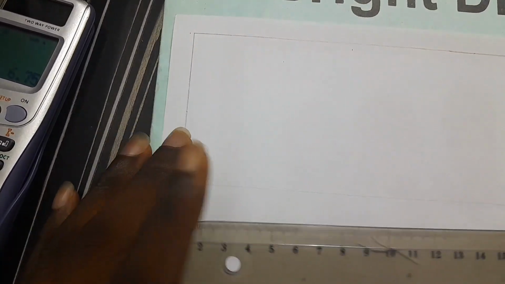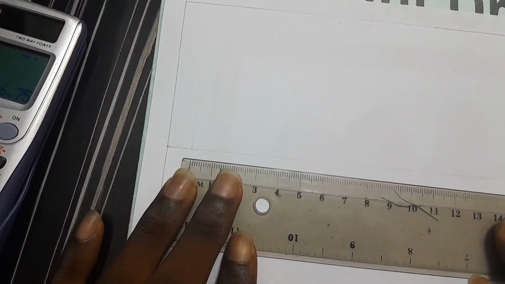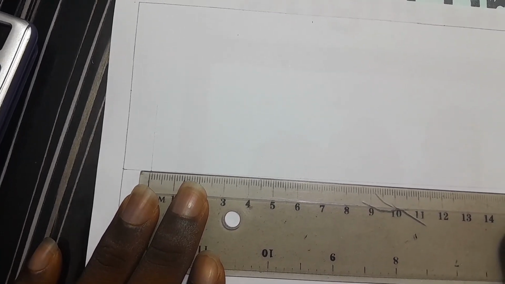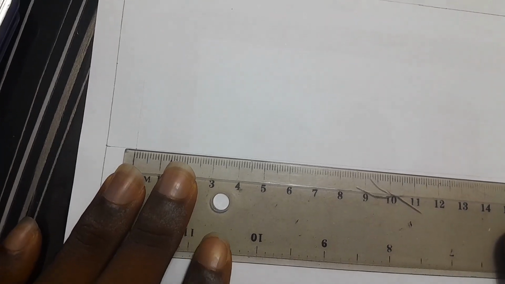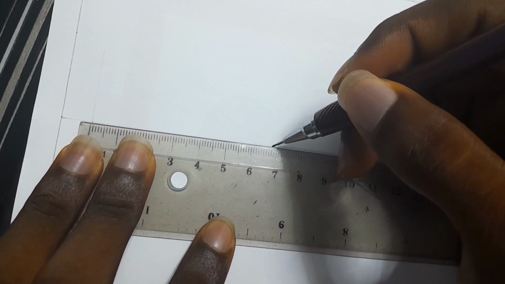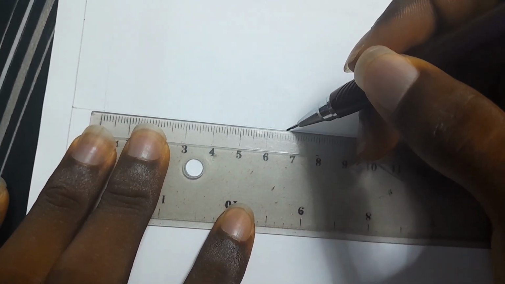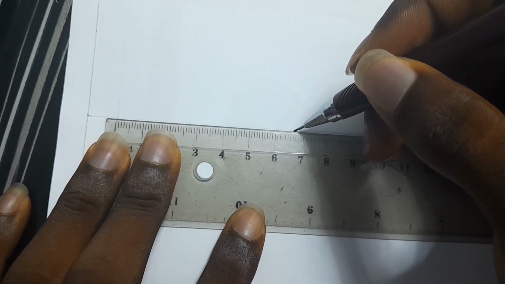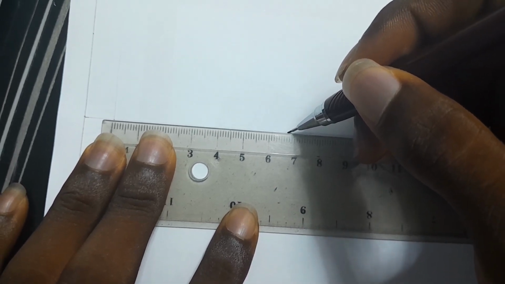So using your ruler again, 6.75. So this is my 6.7. 6.75 is in between your 6.7 and your 6.8. So this is my 6.75.